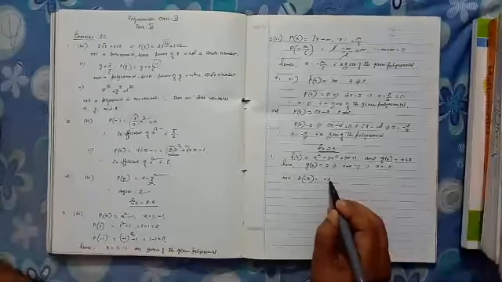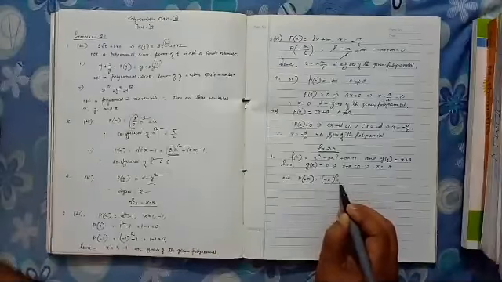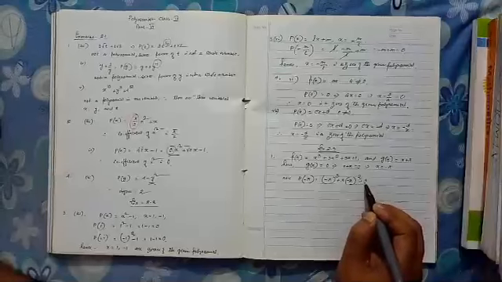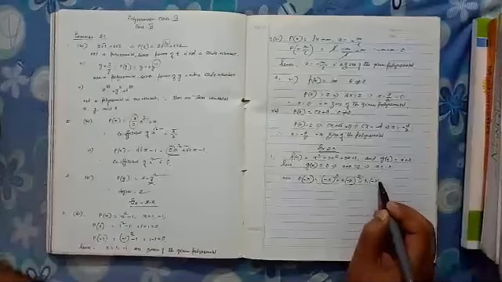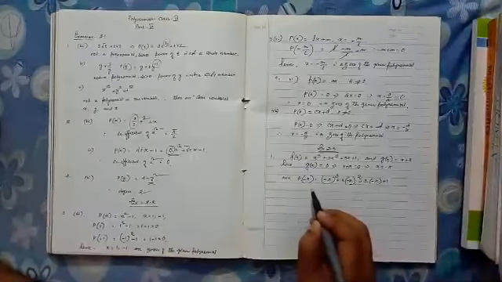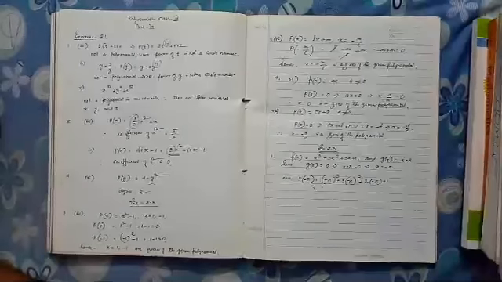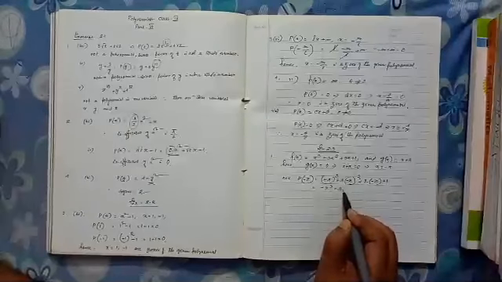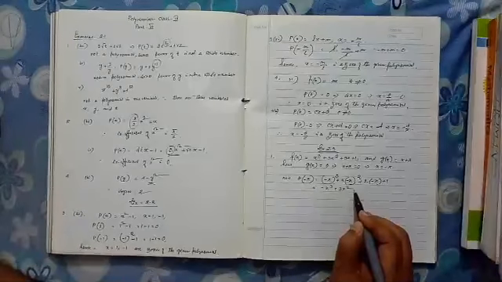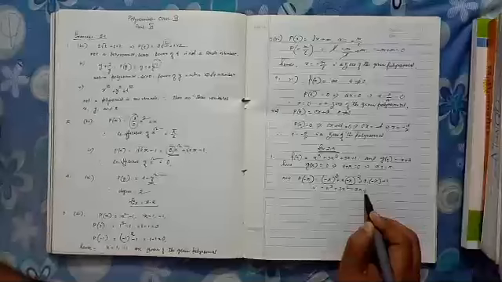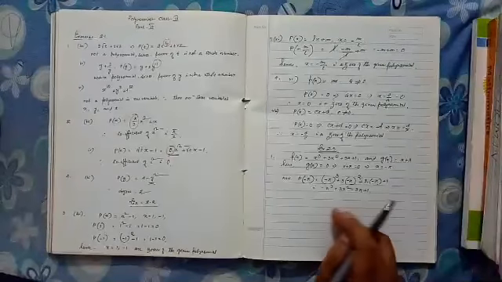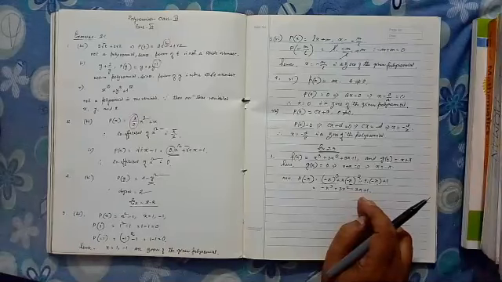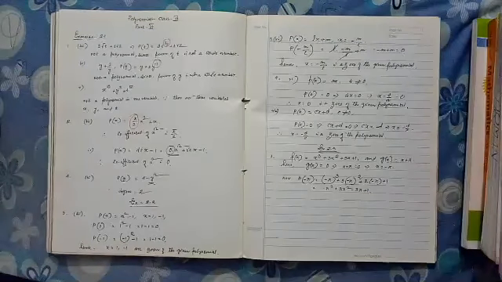So minus pi whole cube plus 3 minus pi square plus 3 into minus pi plus 1. So this is equal to minus pi cube plus 3 pi square minus 3 pi plus 1. So this will be the remainder.